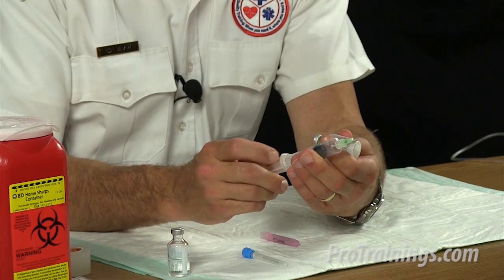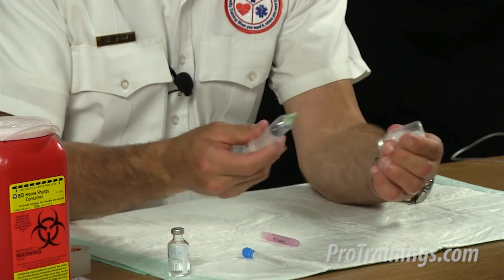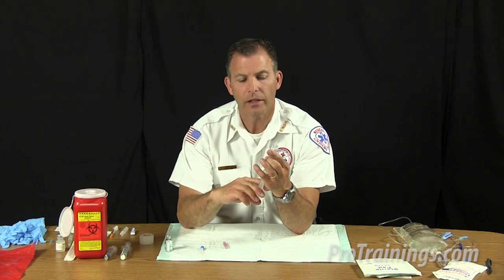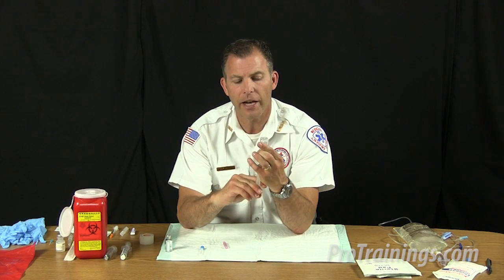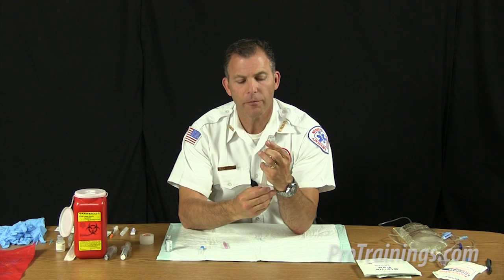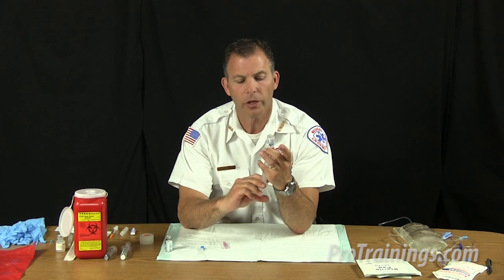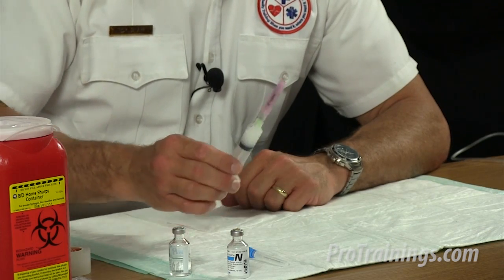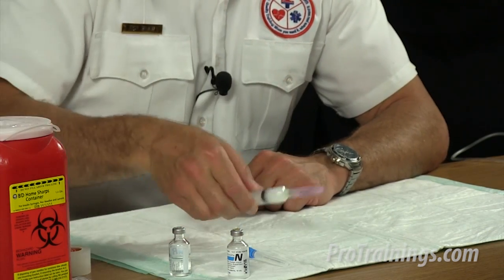the medication. If I'm going to be drawing up, let's say, 4 cc's of medication, I'm actually going to insert that amount of air into the vial. This gives me enough pressure to be able to actually withdraw the appropriate amount of medication. Remember to use the one-hand recapping technique.